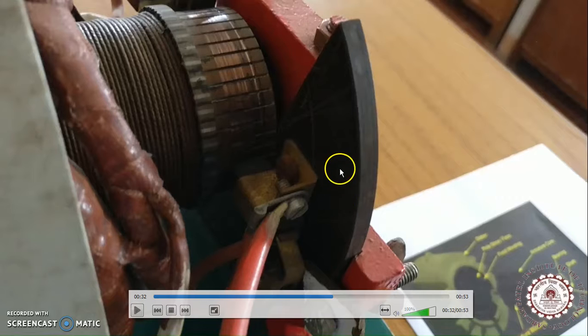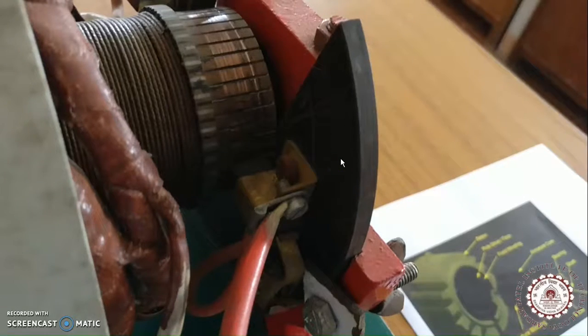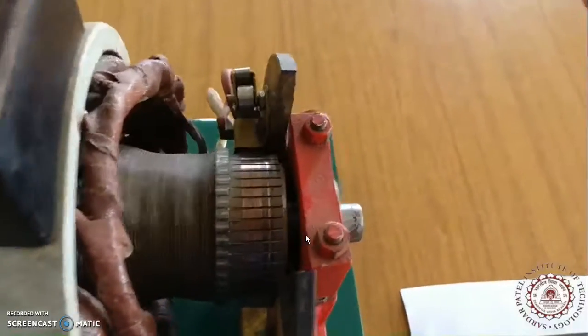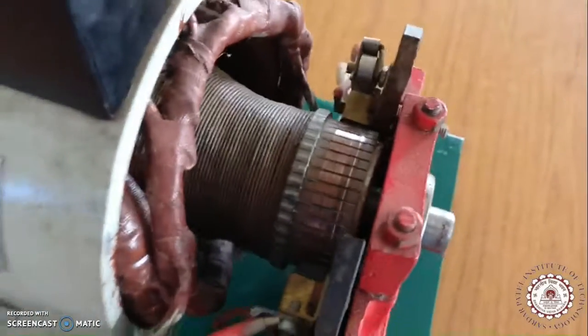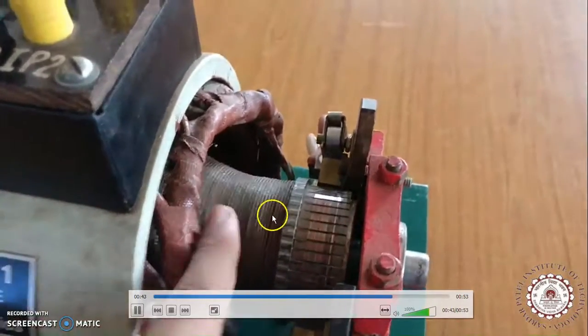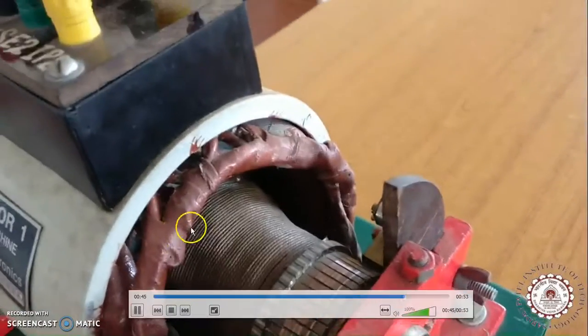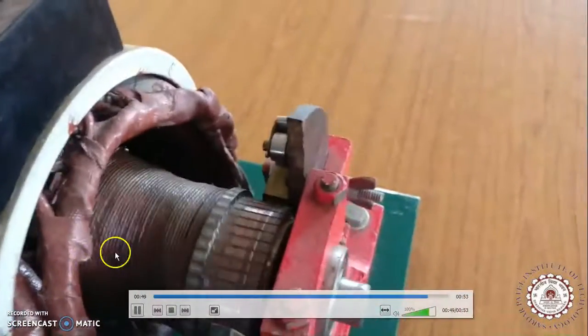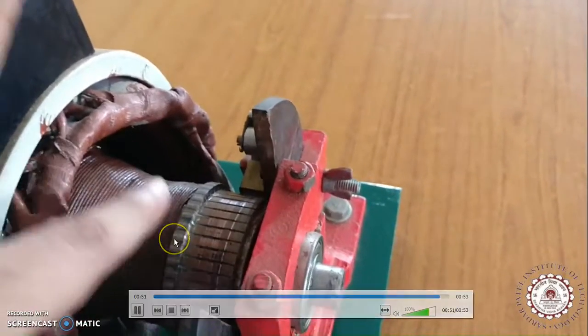These are the holder for the brushes. And this is the brush. This is the rotor. And this is the stator. The rotating part is the rotor.